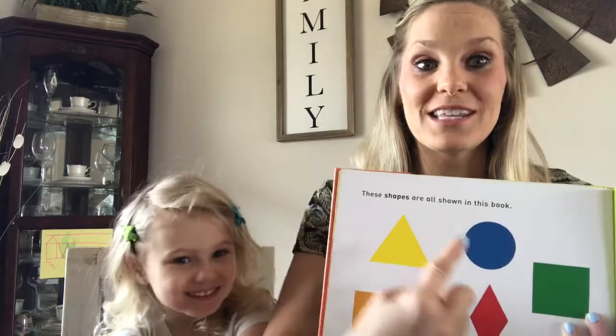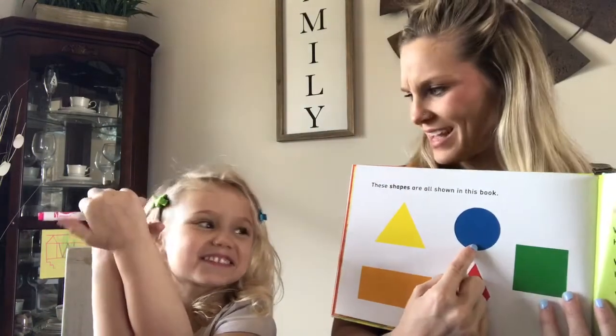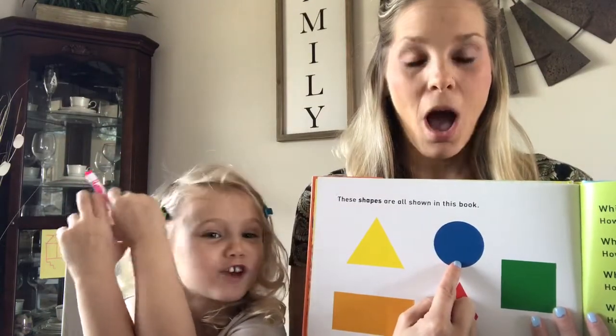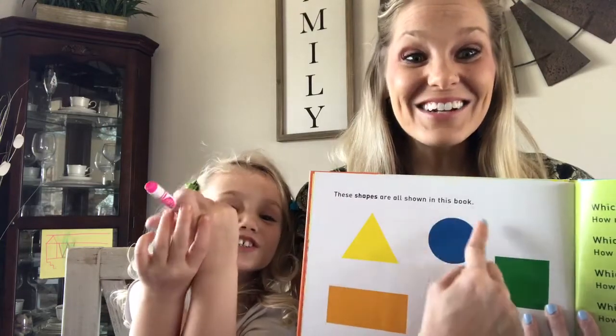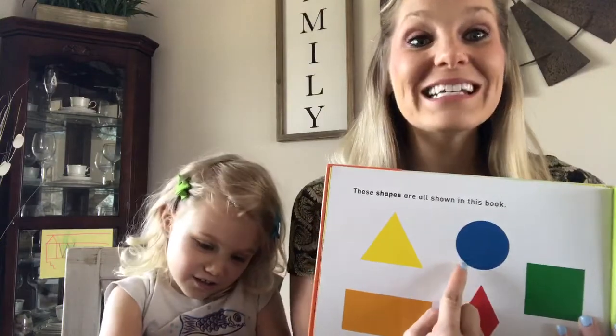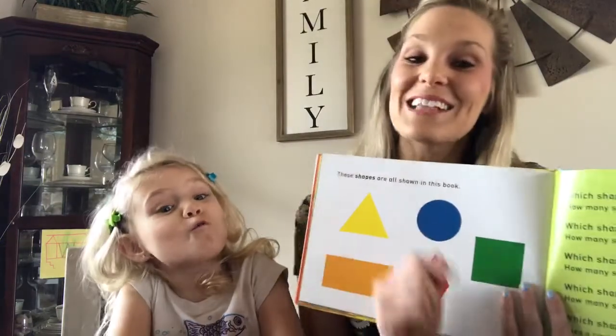Now let's move to the next shape. Does this shape have any sides? No. Or any corners? No. It's a circle. It goes around and around. It is a circle.